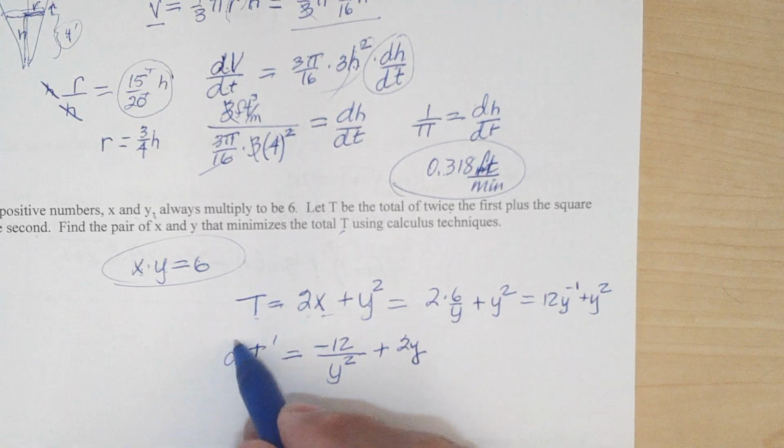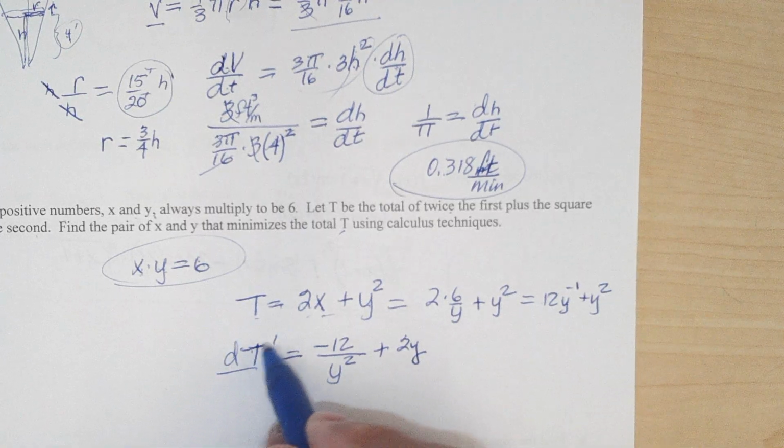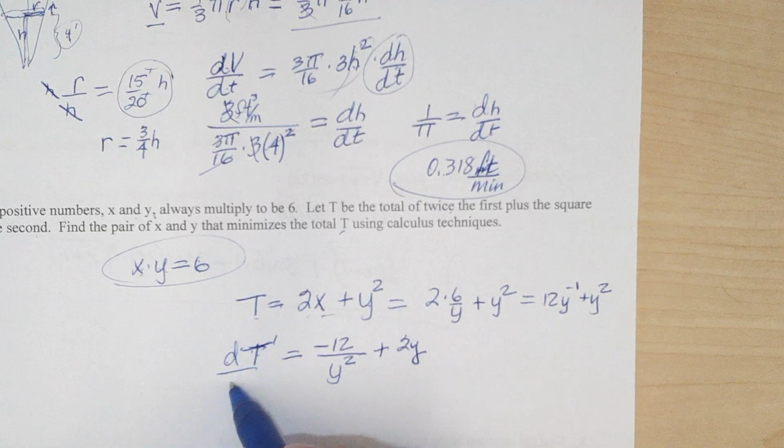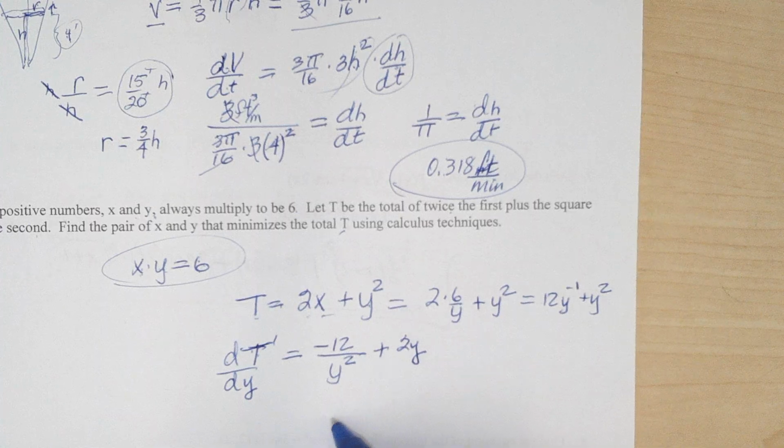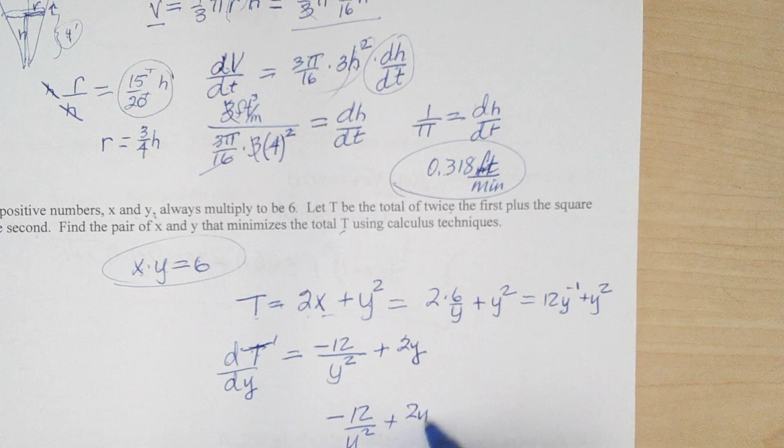And so that's the derivative of the total with respect to y. We're going to set that equal to 0, so I got minus 12 over y squared plus 2y equals 0.